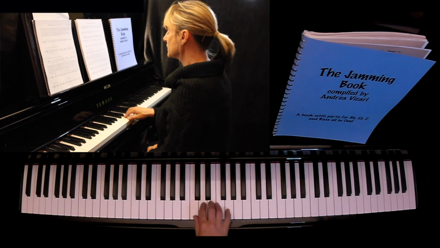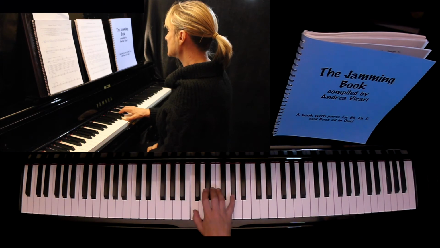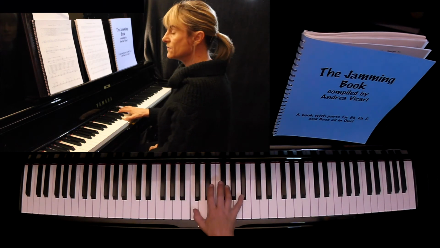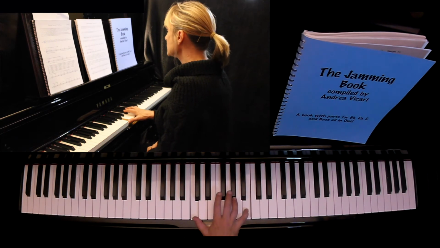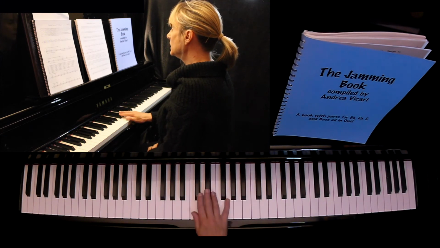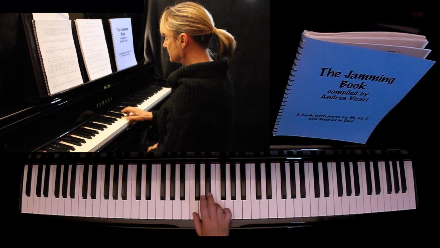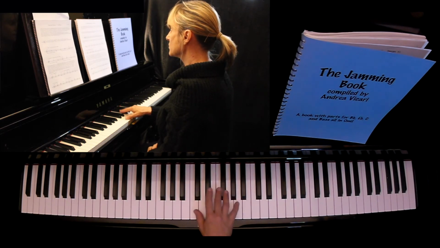The next one is a perfect fifth, C to G. Then a minor sixth, C to A flat. Then a major sixth, C to A. A minor seven, C to B flat. And then a major seven, C to B. And obviously after that you come back to the octave. Those have names, minor second, minor third, major third, etc.